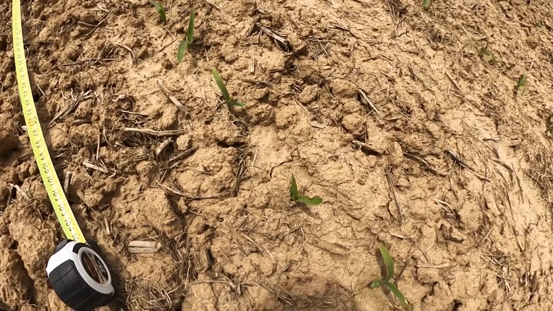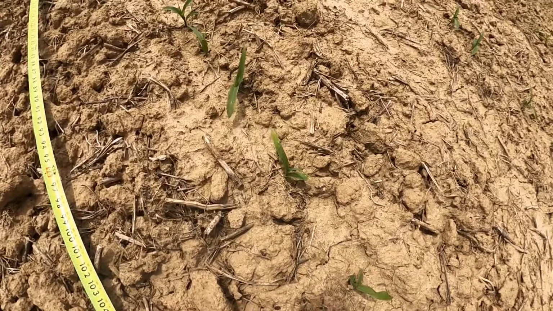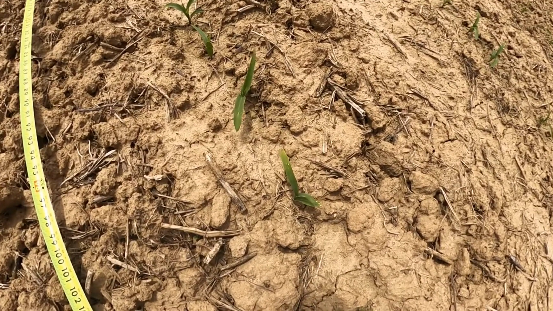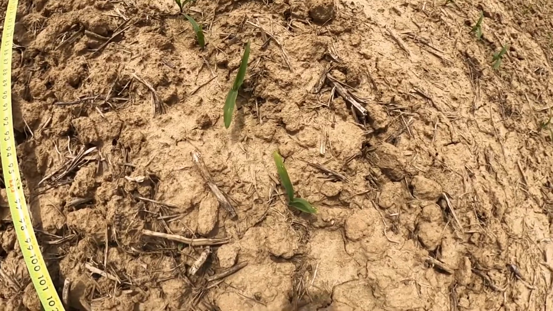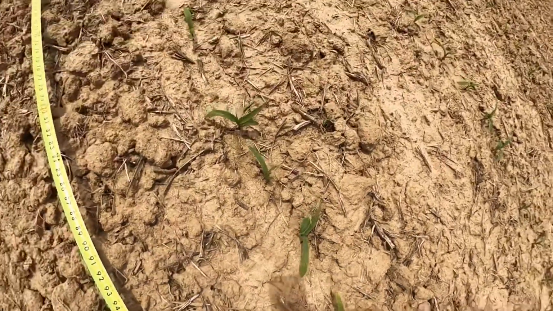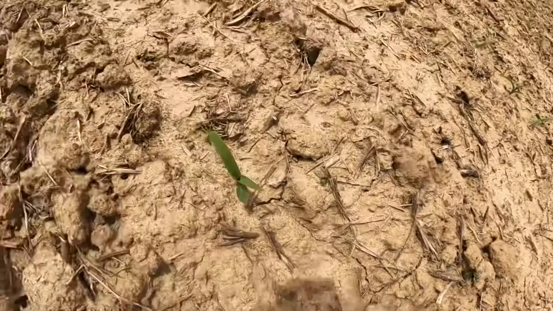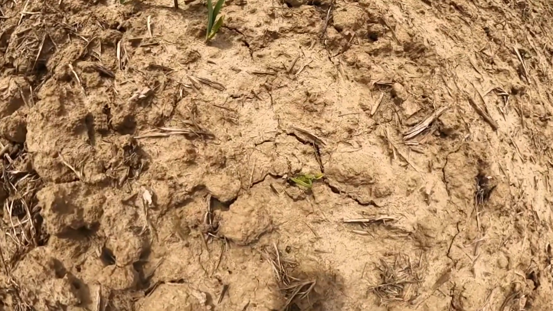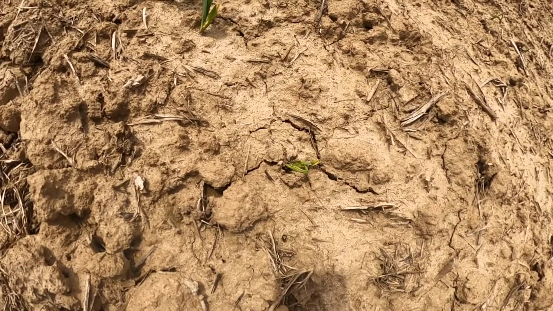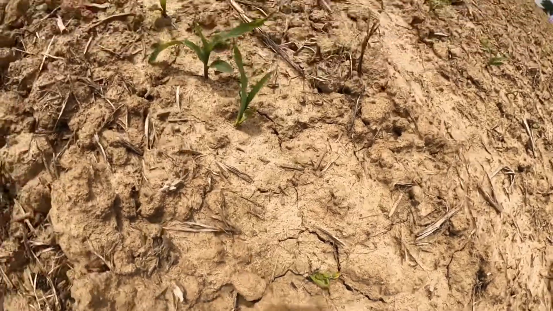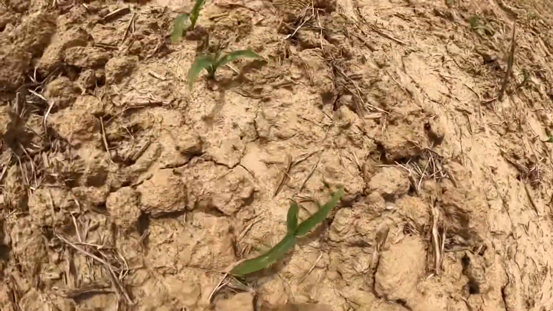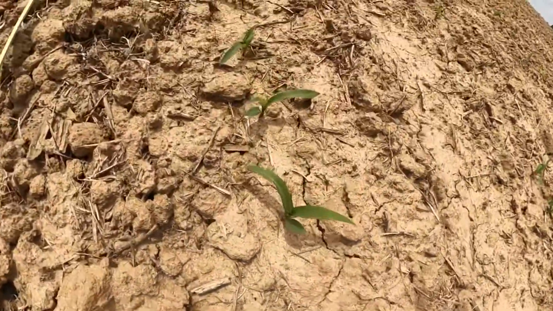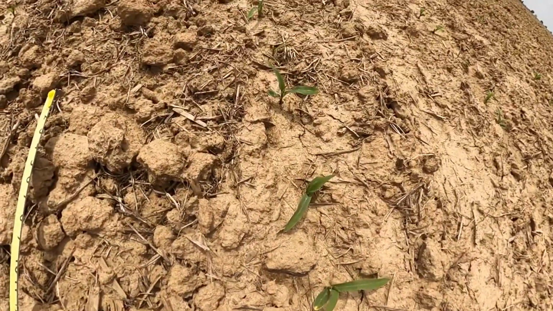All right, let's get to our count here. Get inside of our tape measure line and let's count these here. It's kind of difficult to see the contrast, but we'll try and get you counting along here. Here's 1, 2, 3, 4, 5. That guy's kind of smashed. I'm not sure whether he's gonna make it. We'll count him. 6, 7, 8, 9, 10, 11, 12, 13, 14, 15, and 16.